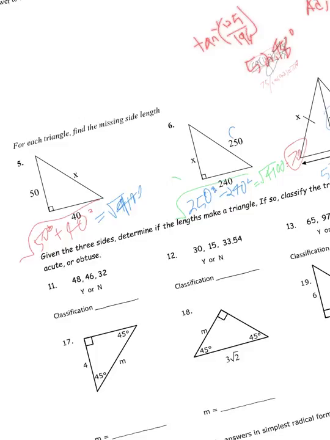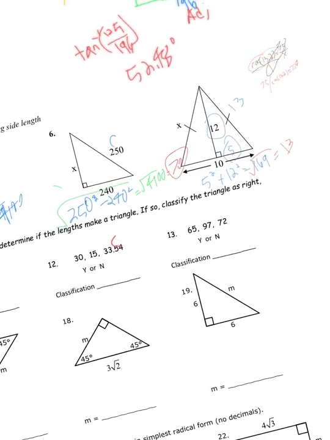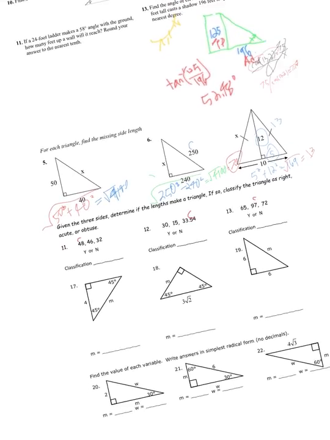And remember, C is the biggest number. So I'm going to put a C above 48. I'll put a C above 33.54. And then I'll put a C above 97. And so I'll do a squared plus b squared, the other smaller numbers. And then I'll square C separately and see if it's bigger or smaller or just right.